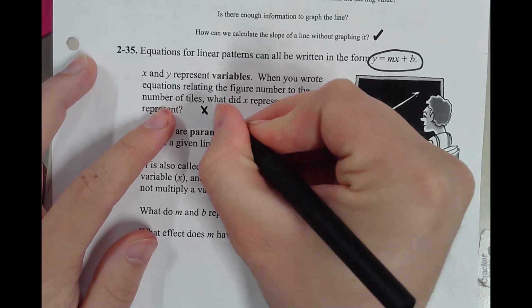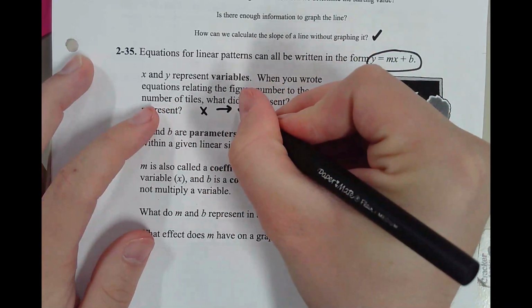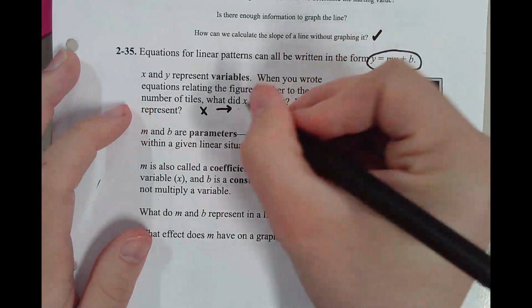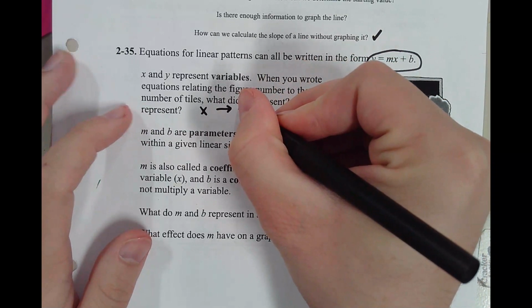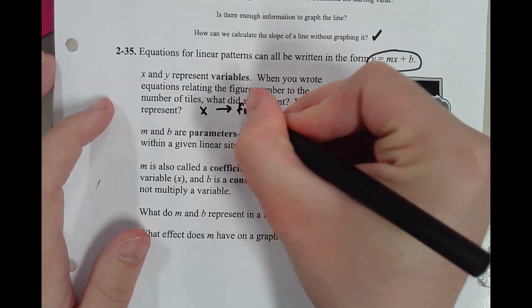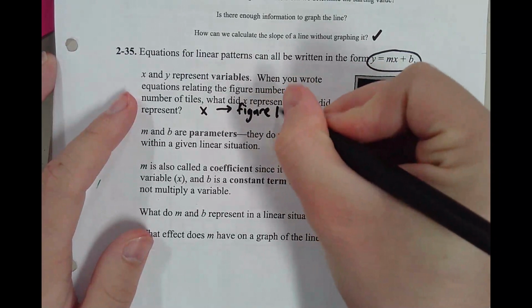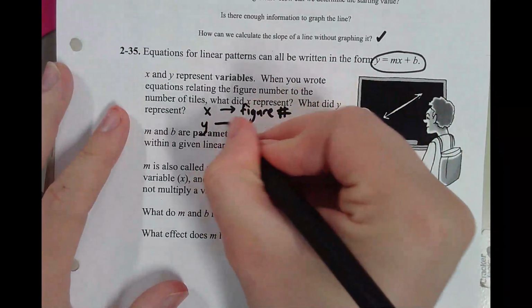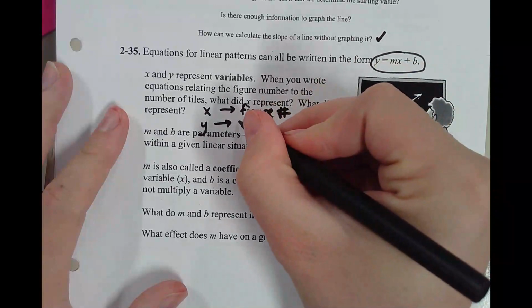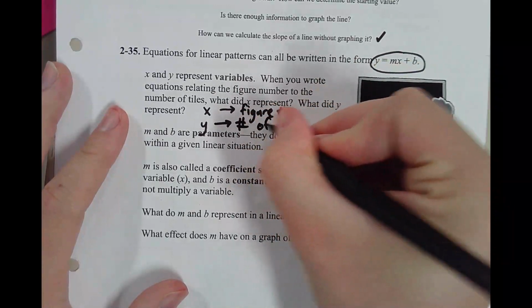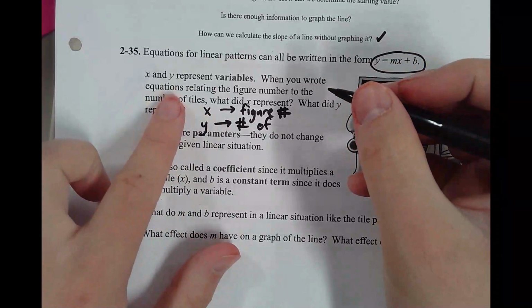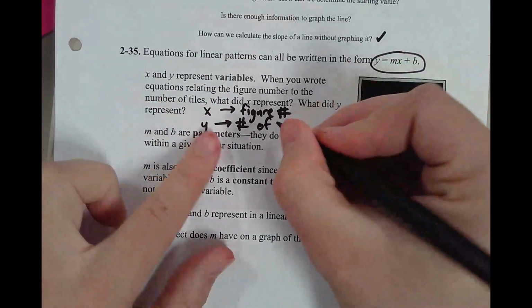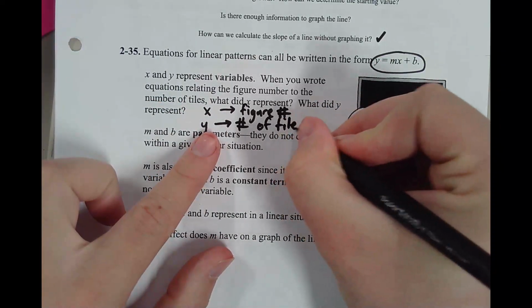X, that was your figure number, your input, your figure number. Y was the number of tiles, it was going to be the number of tiles. That was your output.